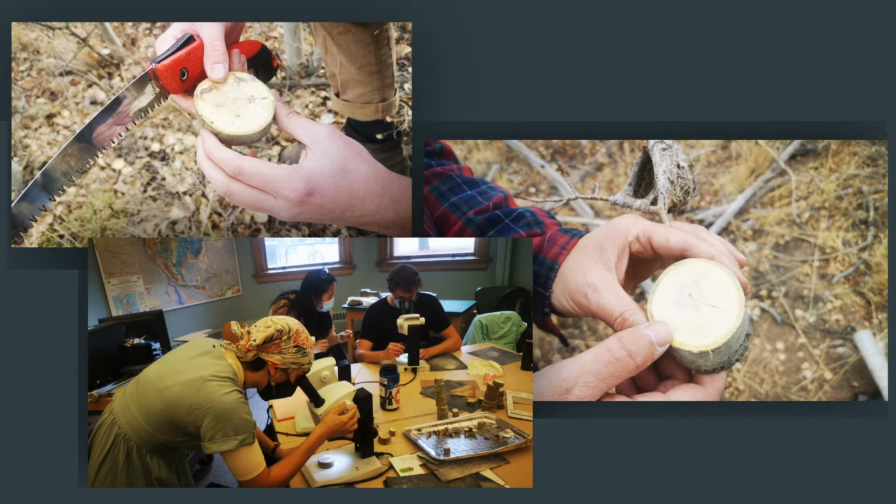There were about 40 or 50 of them, and we sanded them down until the tree rings were as apparent as we could get them. And we actually used coffee to slightly stain them because it made the rings slightly more visible and helped us count them. We counted them by eye, but we did have help from microscopes.